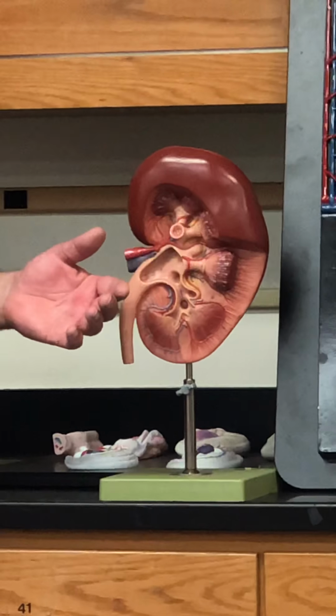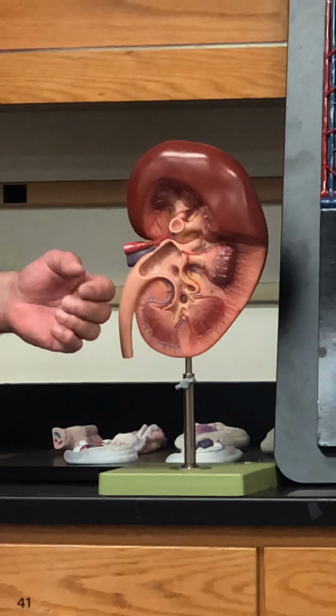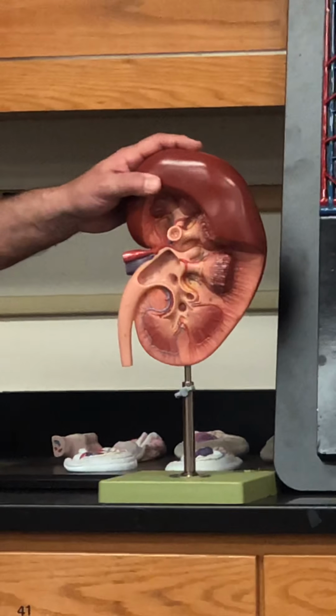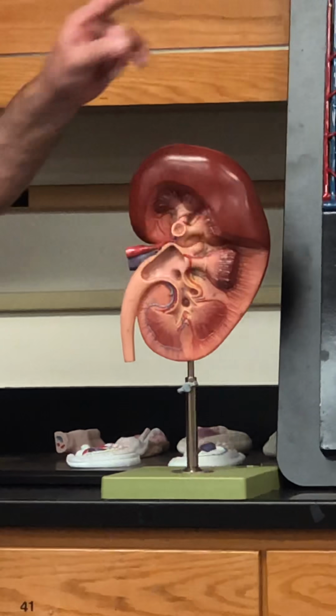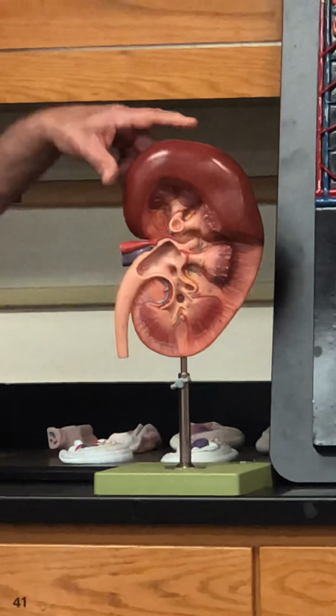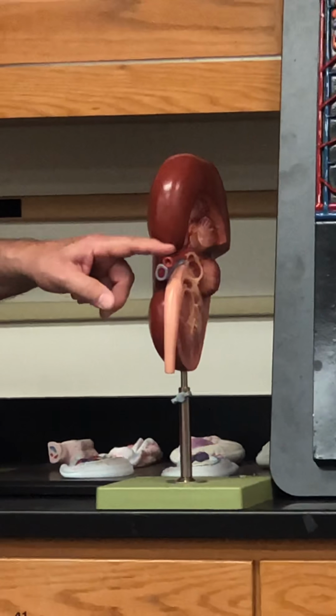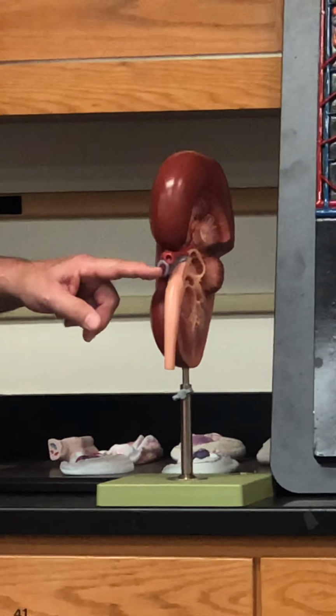That's what they're called, radiate arteries. It's those radiate arteries that eventually make their way into the nephrons, which we'll talk about in a few minutes. How about the arteries on the outside? What's this one called? Renal artery. And then this one? The vein.